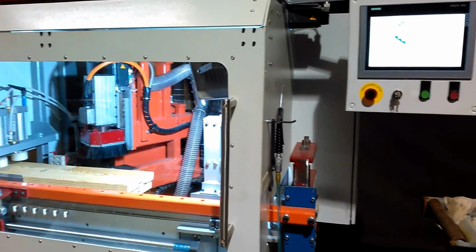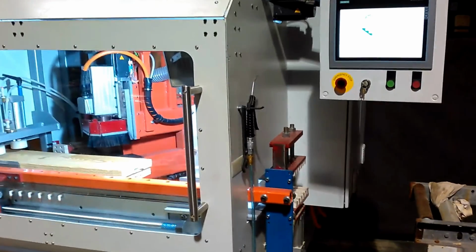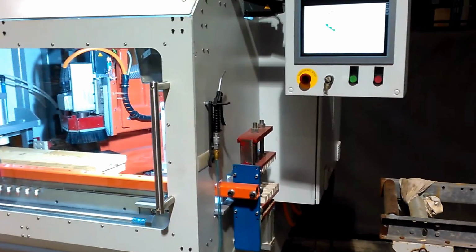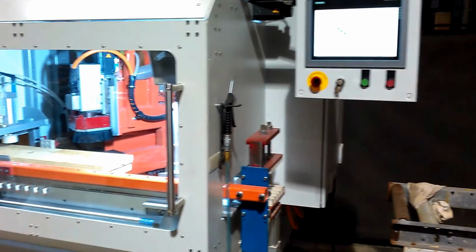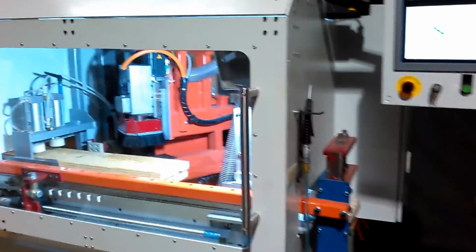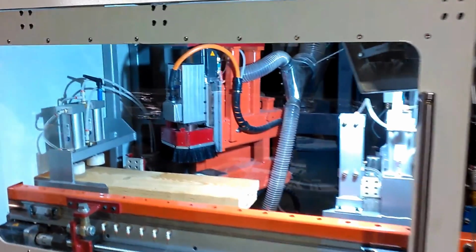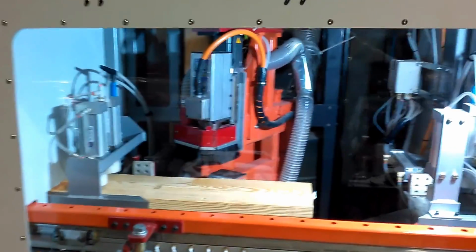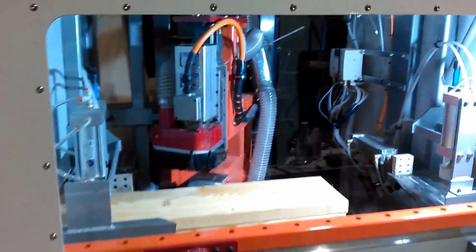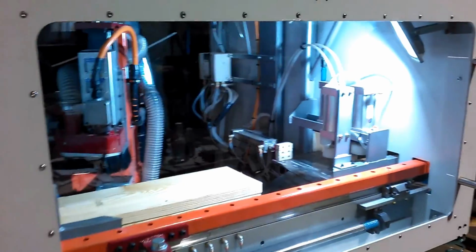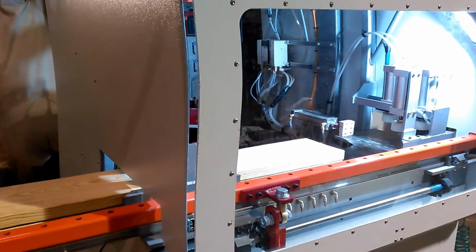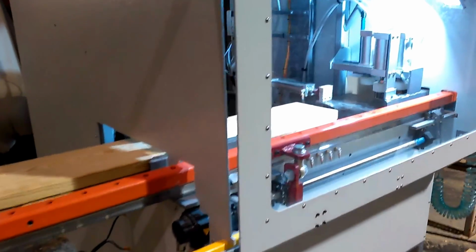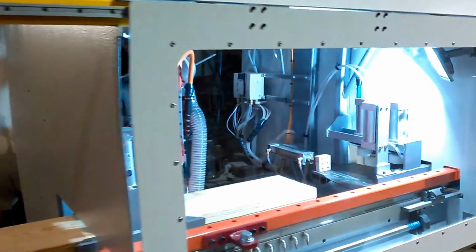It's going to be a quick demonstration of the Builder's Automation 5-axis CNC stair routing machine. Builder's Automation has been building stair machines and servicing stair machines for over 30 years. This is one of many of the machines we build. I'd like to just take a quick minute and show you some of the features of this machine.